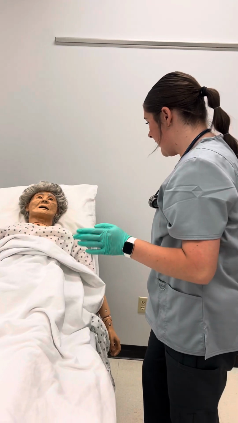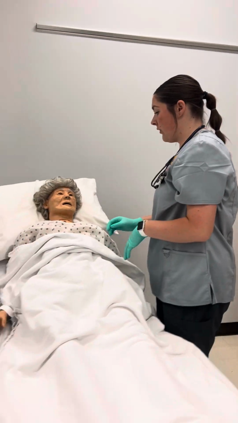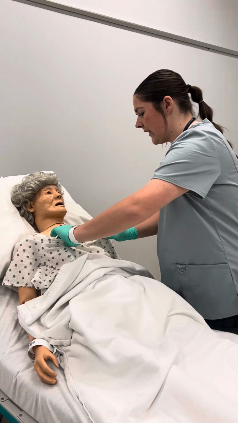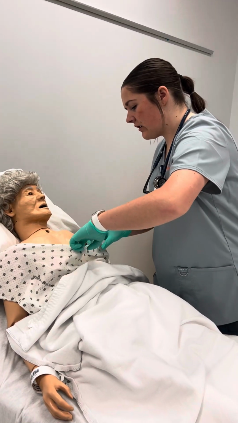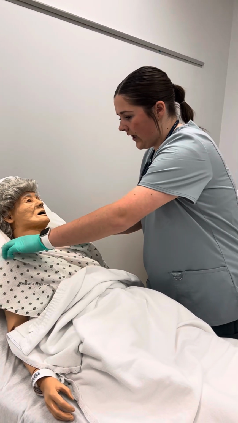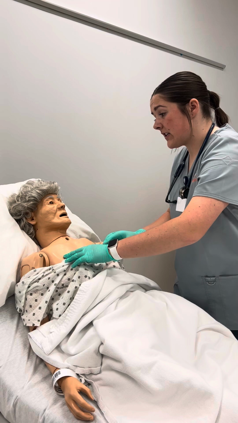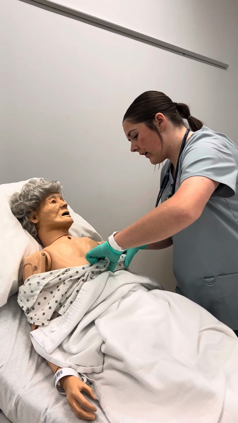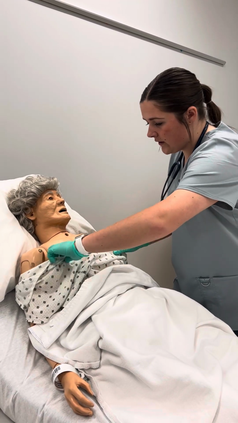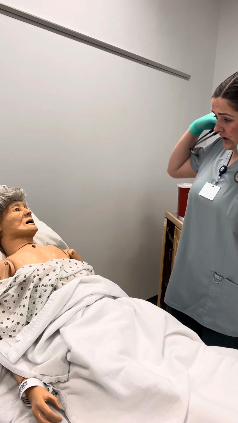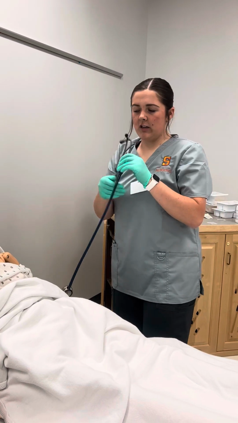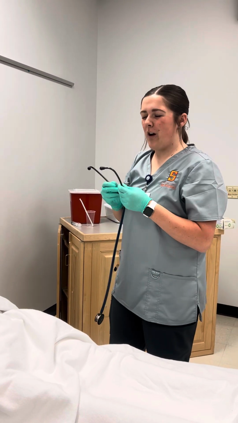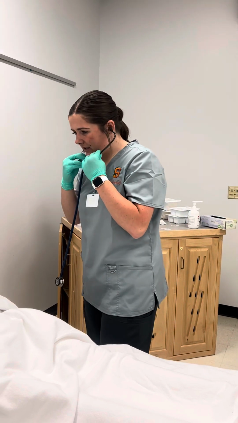Okay, now what I'm gonna do is I am going to inspect your chest, just looking at the skin, making sure there's no wounds or loss of skin integrity, okay? All right, everything looks good. And now I'm just gonna listen to your heart. And then, do you have any chest pain? A little bit, okay. Yeah, that's what you said earlier.